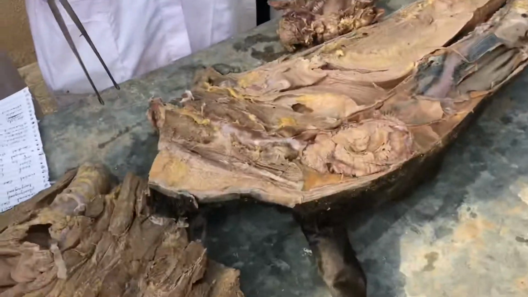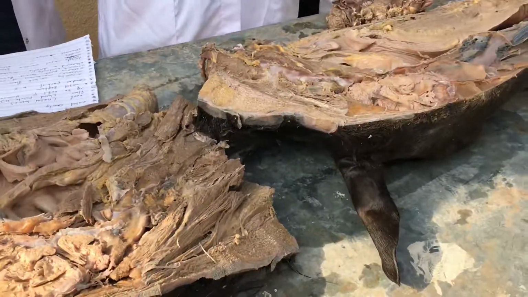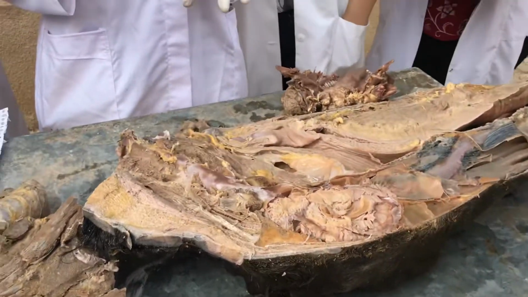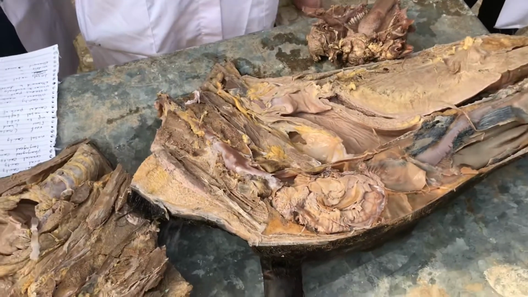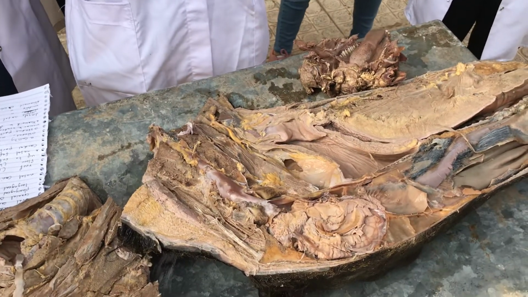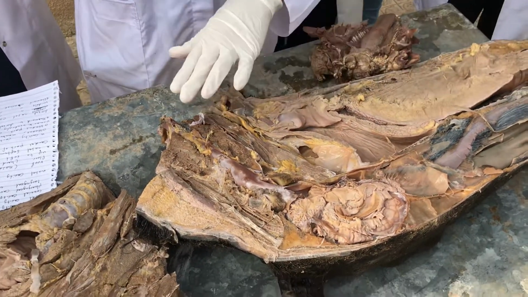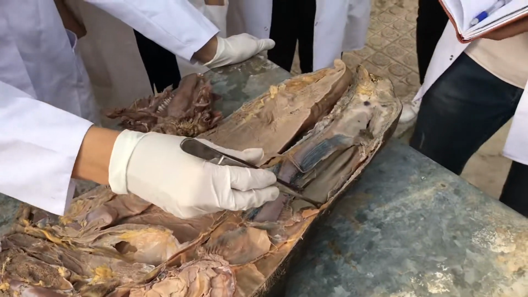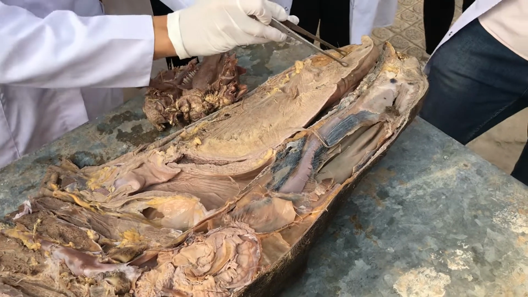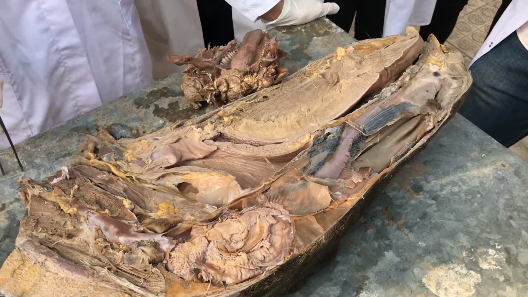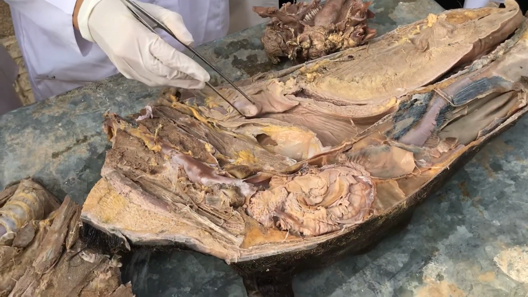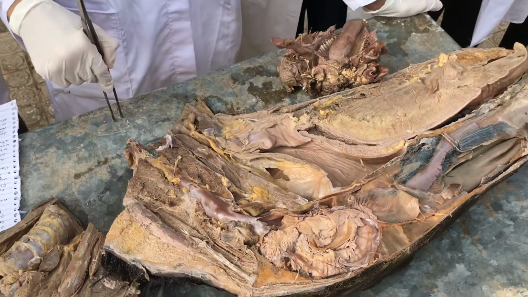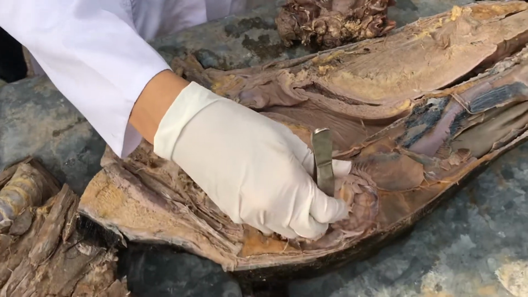Today we will talk about the sagittal section of the head. We have the head of the horse here. We will talk about three main cavities or more in the sagittal section. First of all, nasal cavity, oral cavity, pharyngeal cavity, laryngeal, and then cranial cavity.